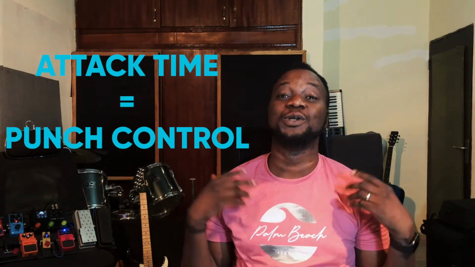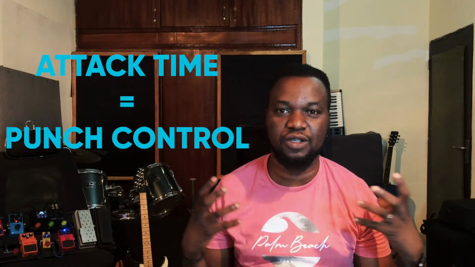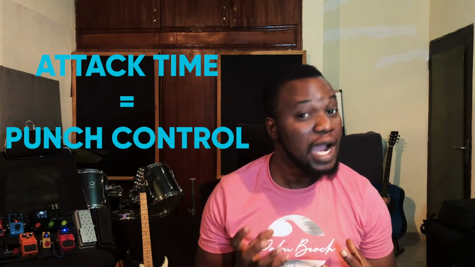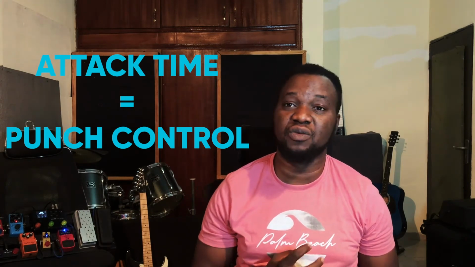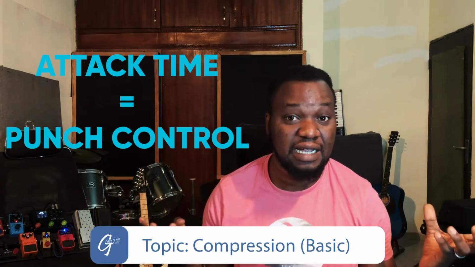What's happening is that the attack actually is too fast, so the compressor reduces all of the transient, all of the snappiness of your drums and other percussion instruments. So see attack as controlling the punch of your audio material or your source signal. If you want it to be punchier, a slower attack might just be the answer. And if you want it to be less punchy, a fast attack might just be the answer.